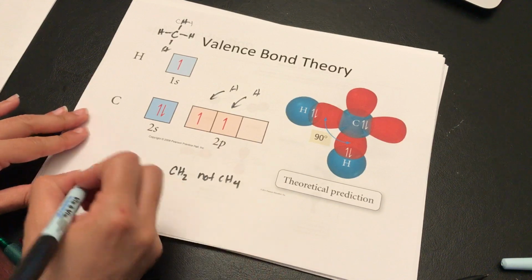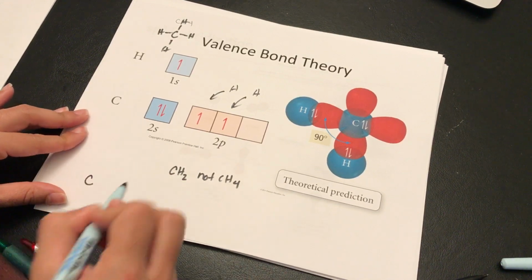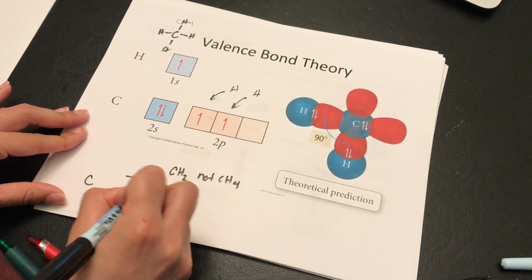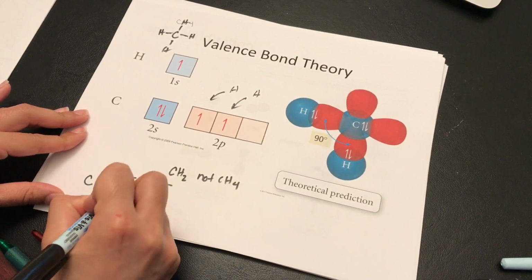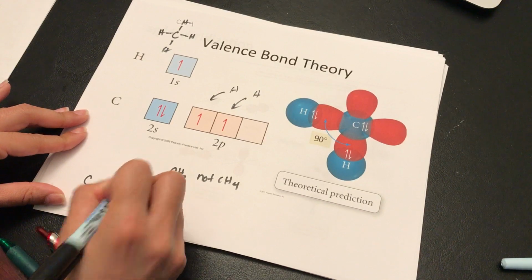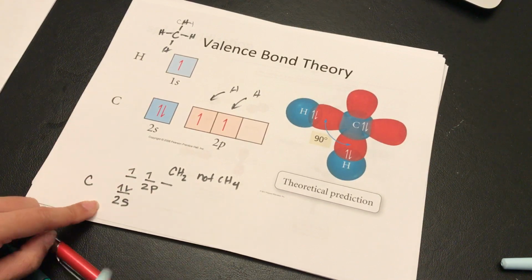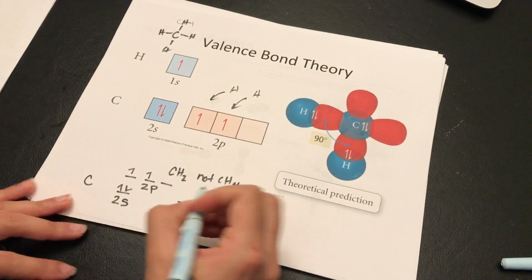So it would look like this. I would have my carbon, my 2s, right? And 2p is slightly higher in energy. My electrons filled. Now this does not allow for proper orbital overlap to make my bonds. I would then hybridize this.